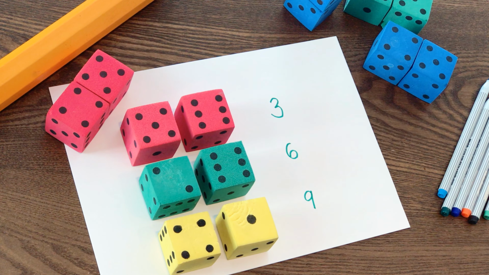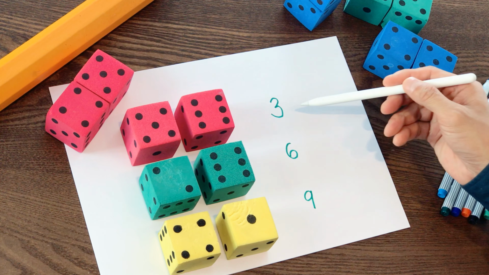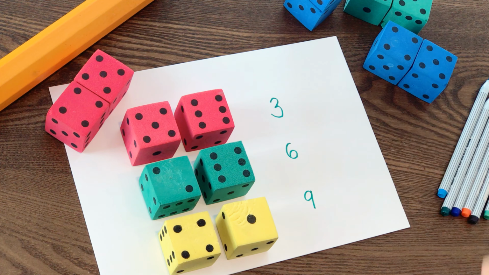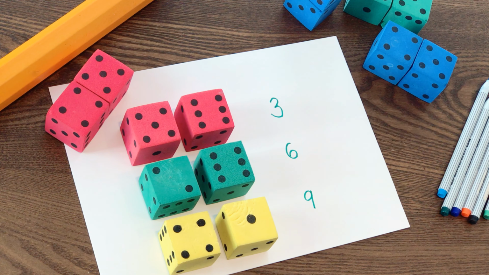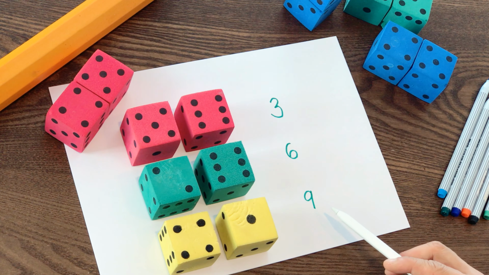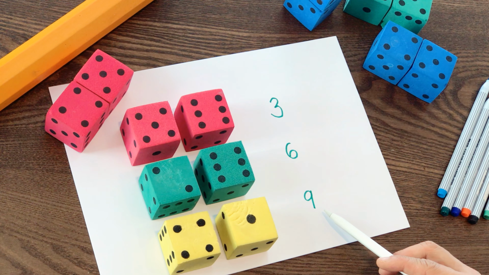What did you notice? Somebody said they noticed that I got 3, 6, 9. Is that a pattern that will always happen? Someone else said they noticed something interesting about the numbers I have, the numbers that we have at the end and the numbers that we have hidden.